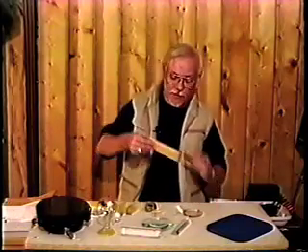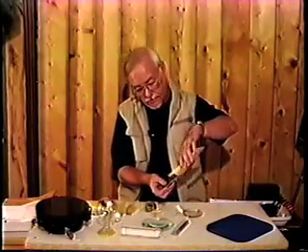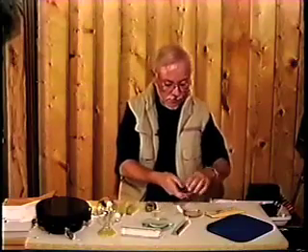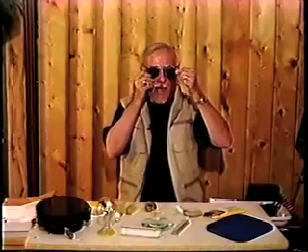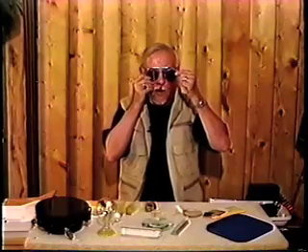Okay, another one. I got everything in here. Once upon a time, oh man, I got cool shades, right? Once upon a time, they used to have sunglasses that we would call polarized.